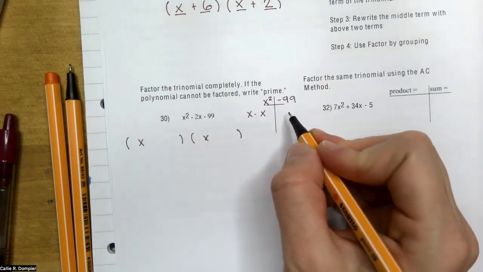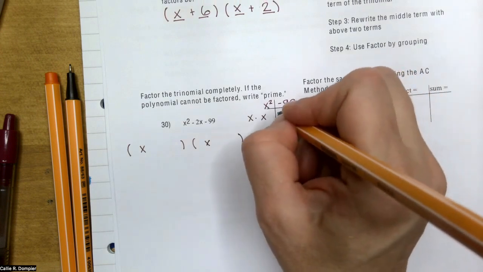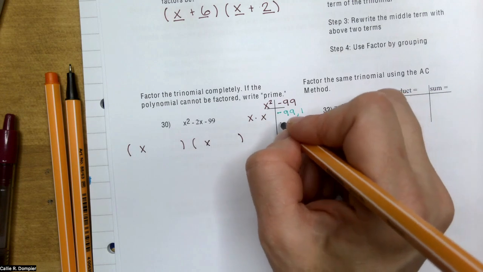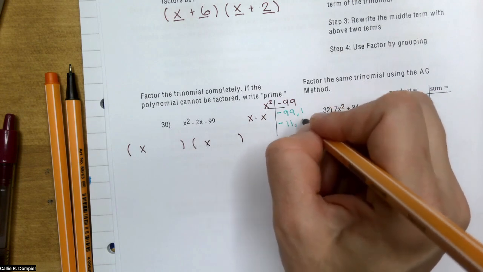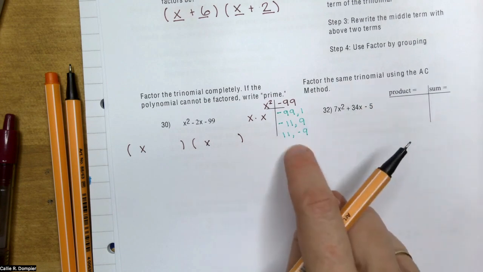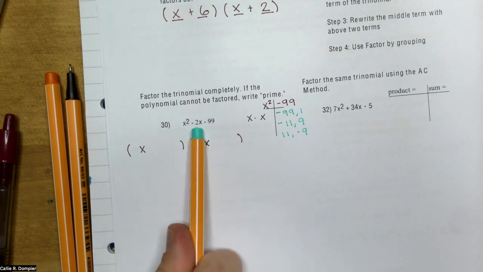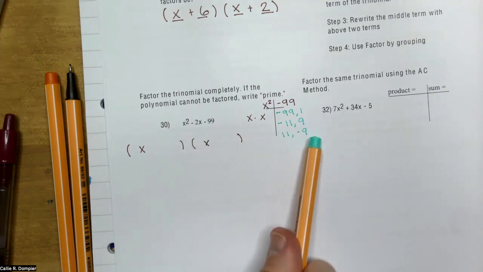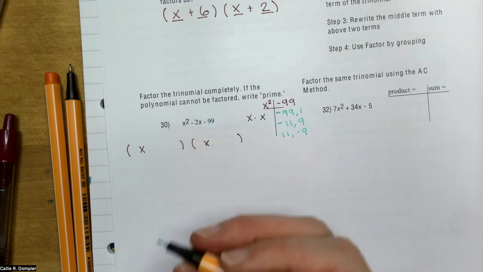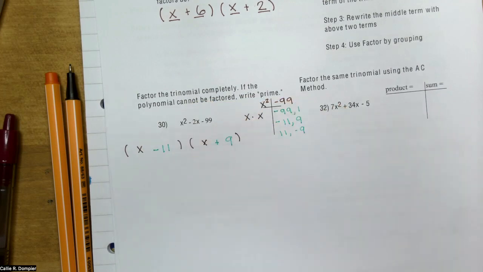I want to think about things that are going to multiply to negative 99, but they're also going to add to negative 2. So you could say negative 99 and 1, but that's too far away from negative 2, right? You could say negative 11 and positive 9, or you could say positive 11 and negative 9. Which of those do you think the sum would be equal to negative 2? This one, right? 9 minus 11 is negative 2. So we're going to say minus 11 plus 9.